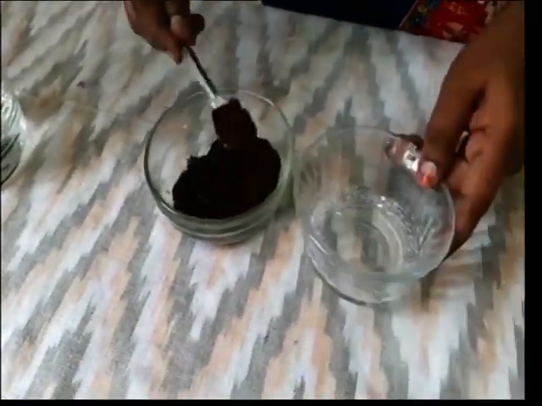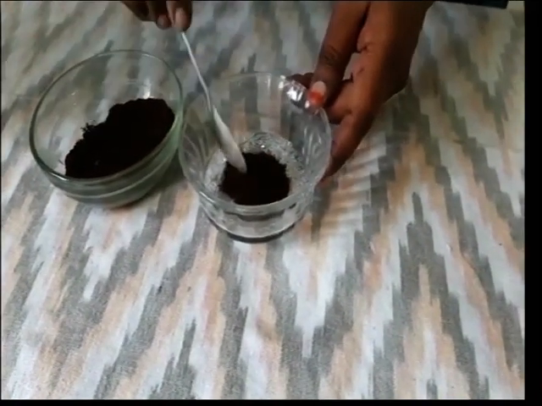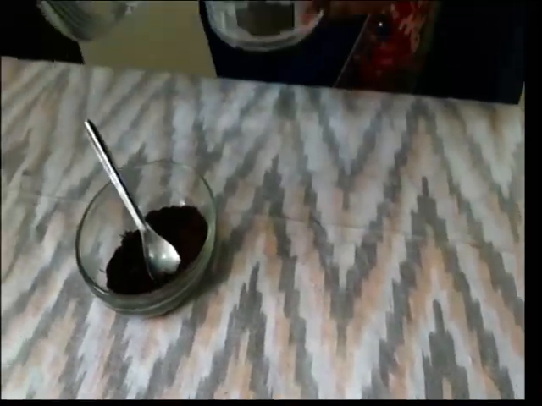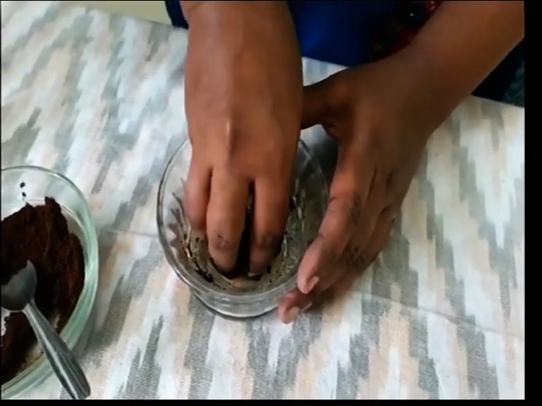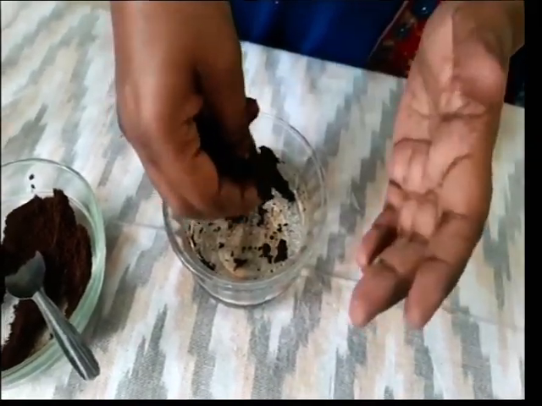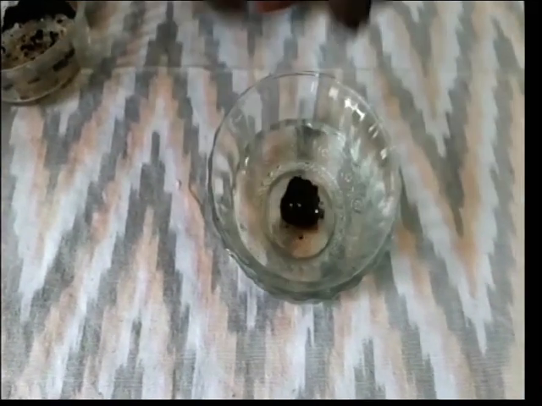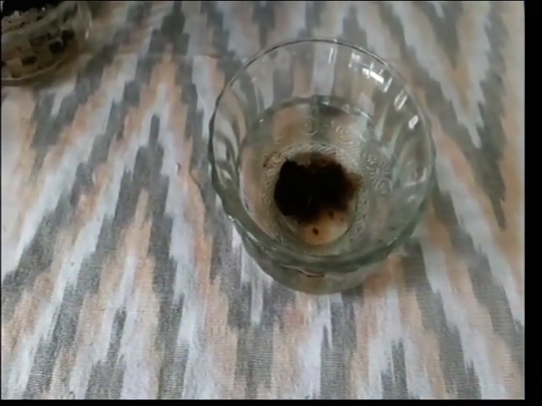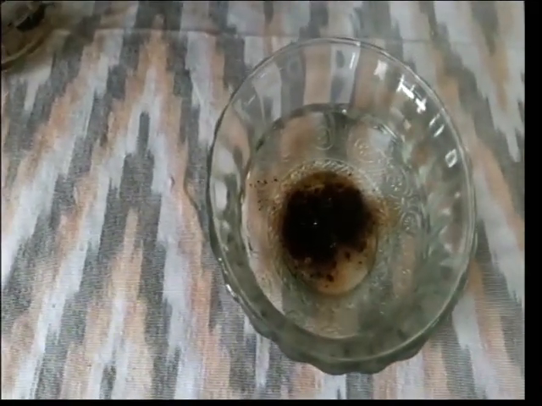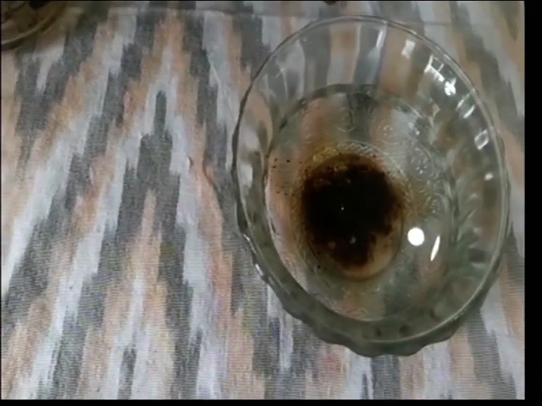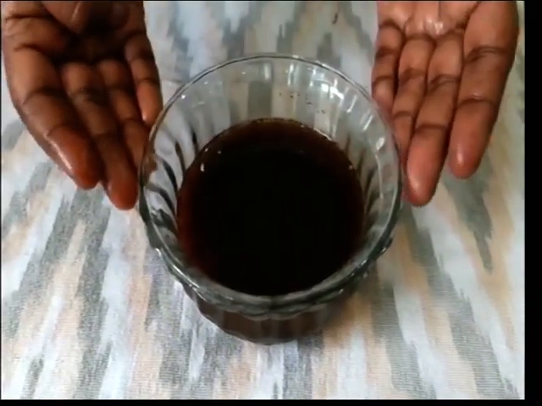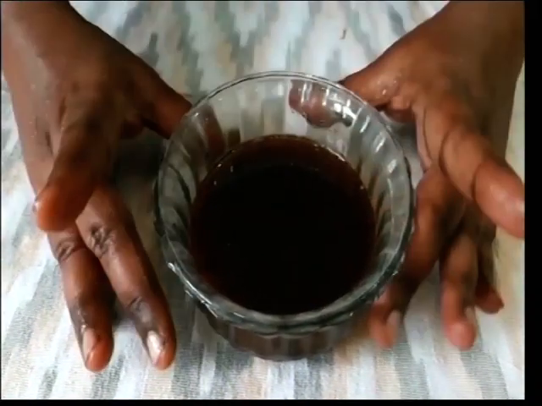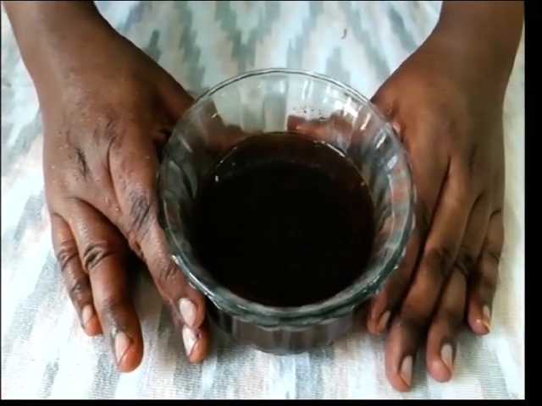Now let's make a small ball of coffee powder. Now children, I am putting the ball of coffee powder in the water. You can see the molecules are distributing uniformly across the solution and uniformly distributed in the bowl of water, isn't it?